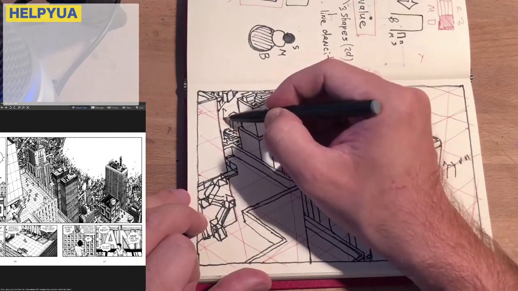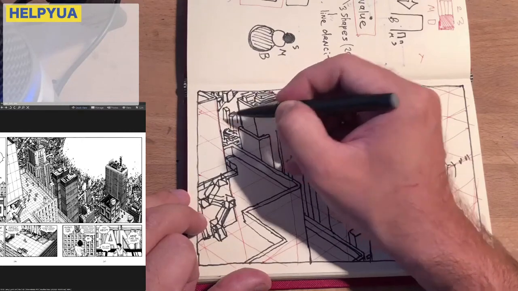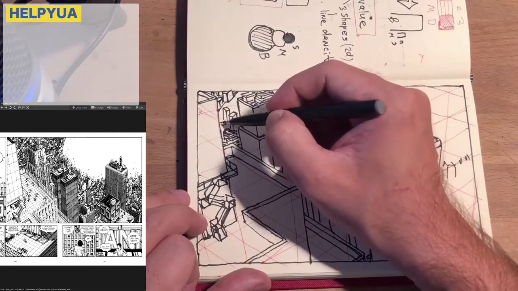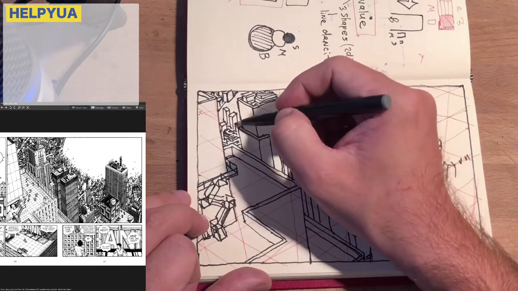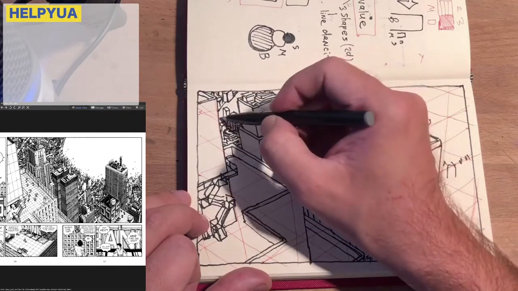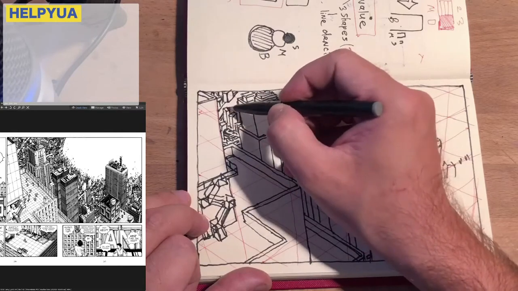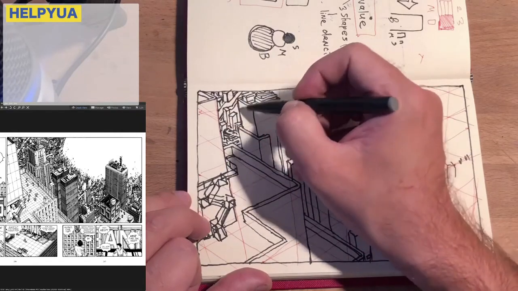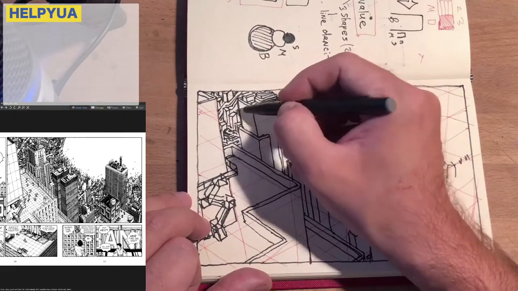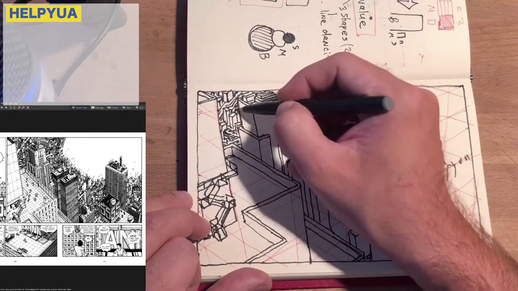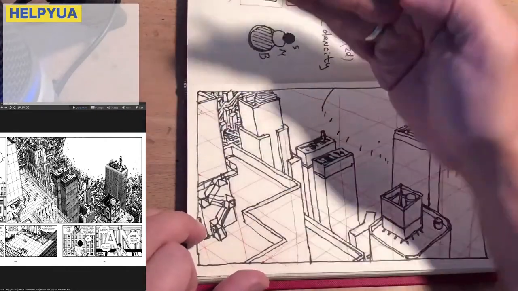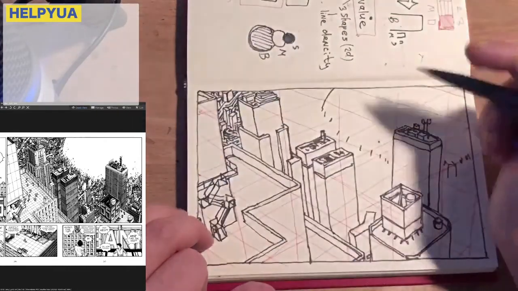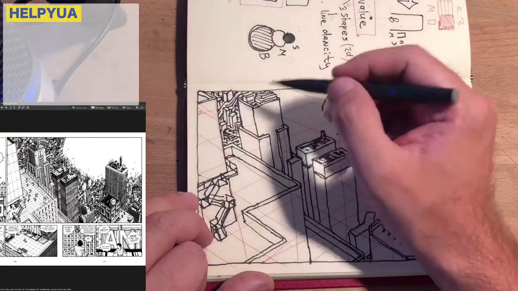Yeah, and here you can see I'm rotating these buildings, this small one. Here's like a road. So rotating buildings, like turning lines, as I mentioned, to make a rhythm.